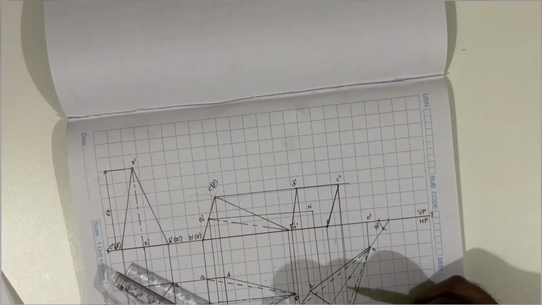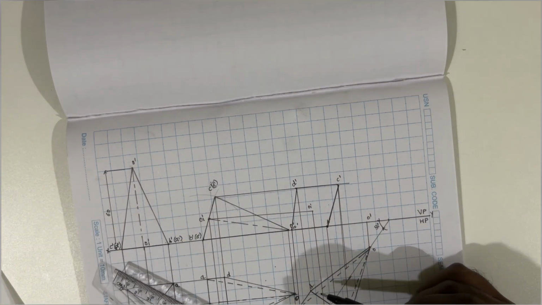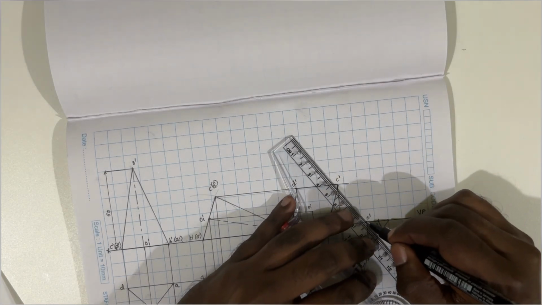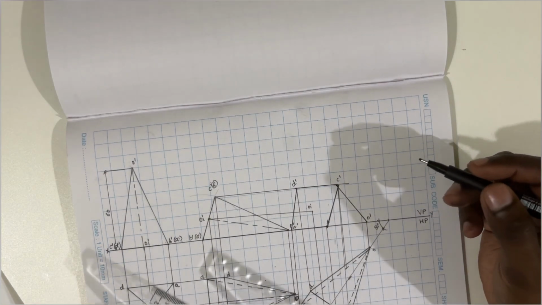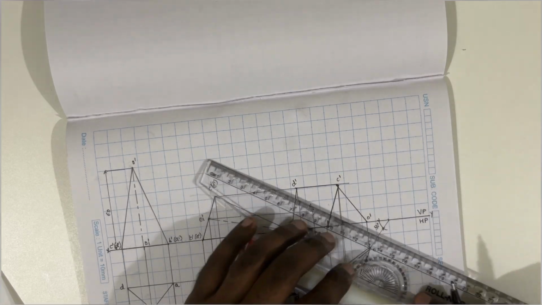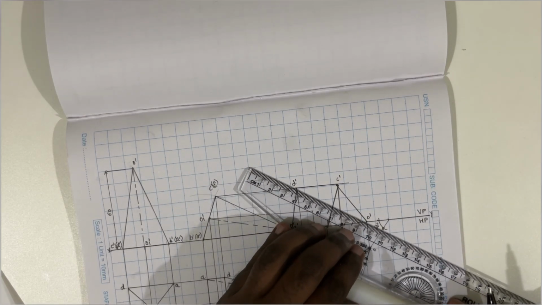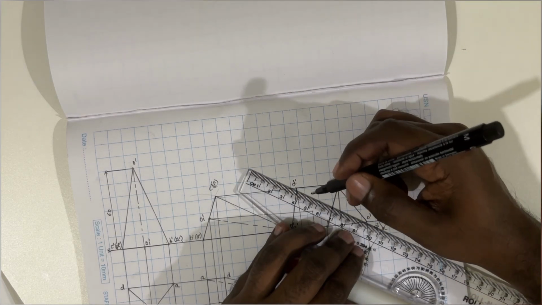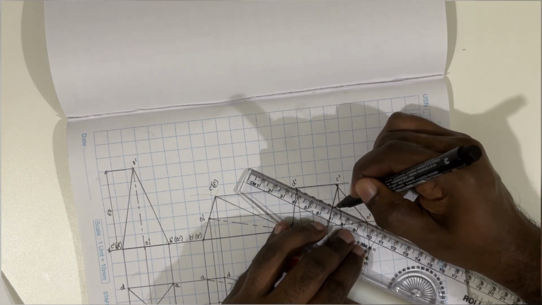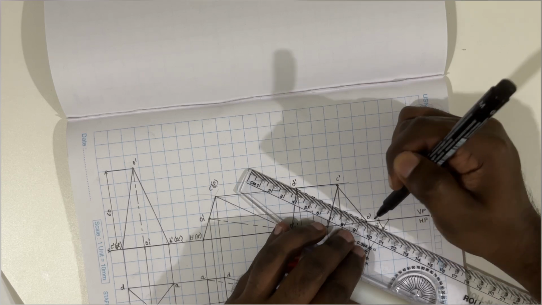And now the farthest corner point is the corner D. So all the other edges will be visible. So C dash to O dash is visible. B dash to O dash and A dash is already done. It is the same straight line. And next from D dash to O dash, it is the dotted line because it is the farthest corner point.